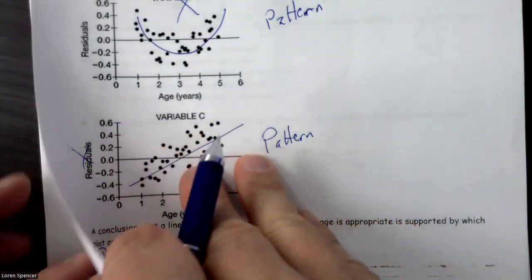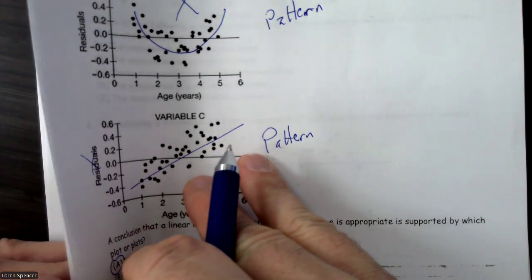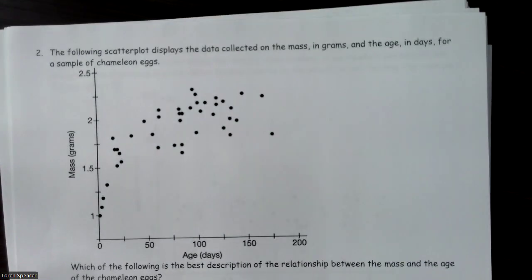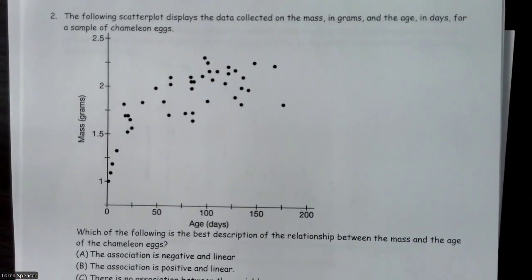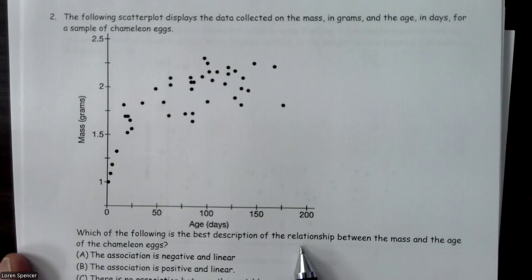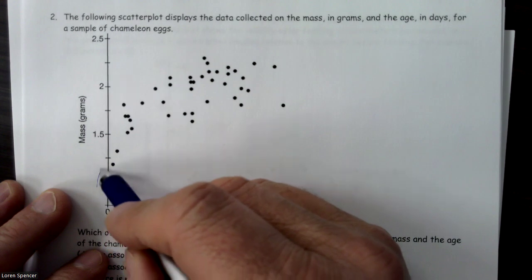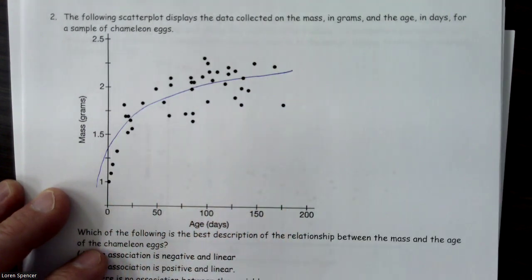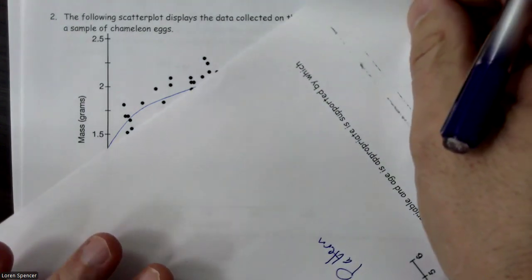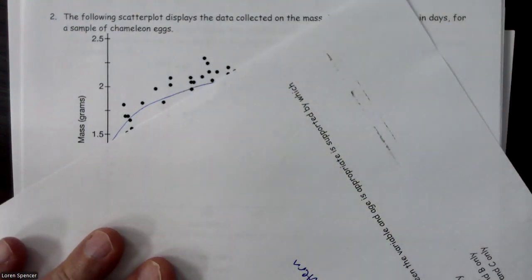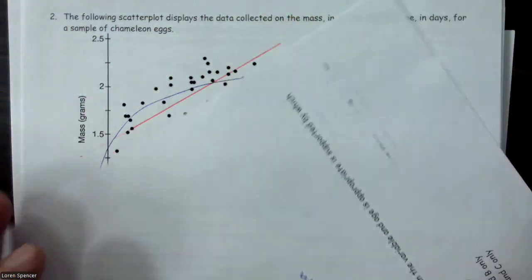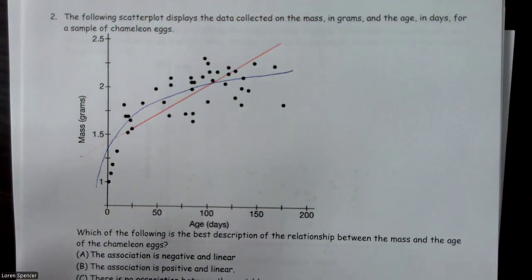All right, moving on to number 2. The following scatter plot displays the data collected on mass in grams and the age in days for a sample of chameleon eggs. Which of the following is the best description between the mass and the age of the chameleon eggs? Well, first off, I see a curve. But I also go, if I had to draw a straight line, what would that look like? The only reason I draw a straight line is sometimes it gives me a hint as to what's going on. My line would be something along those lines, maybe it needs to move a little bit, but that's close.